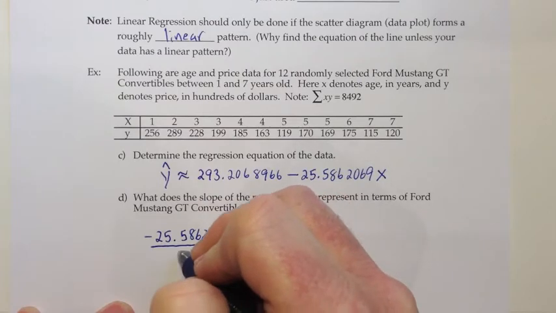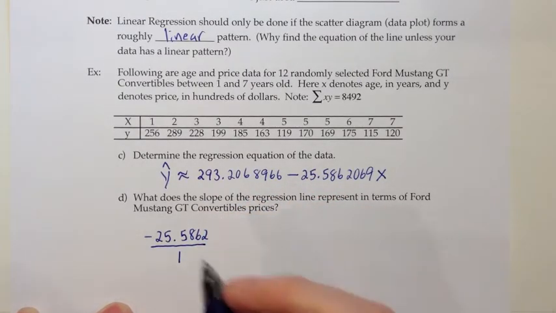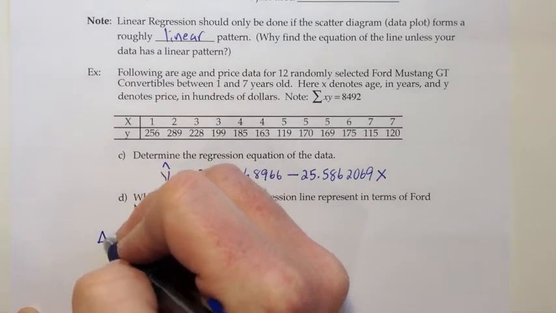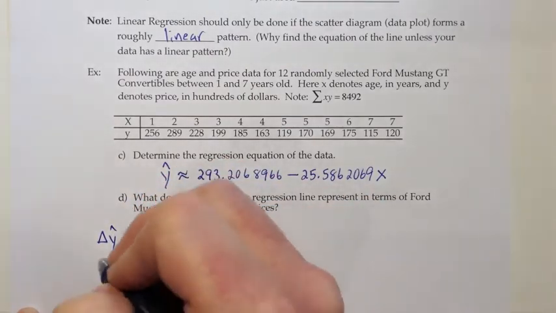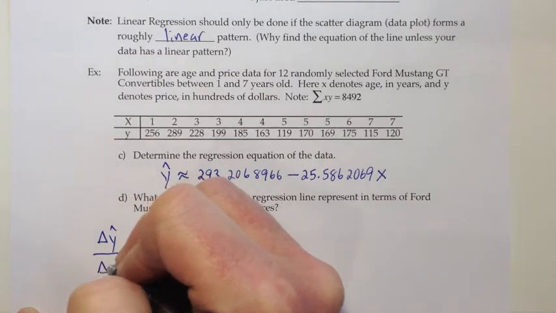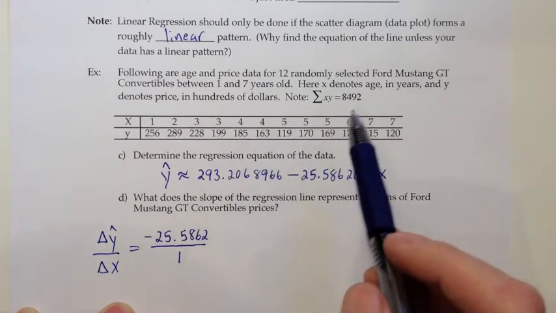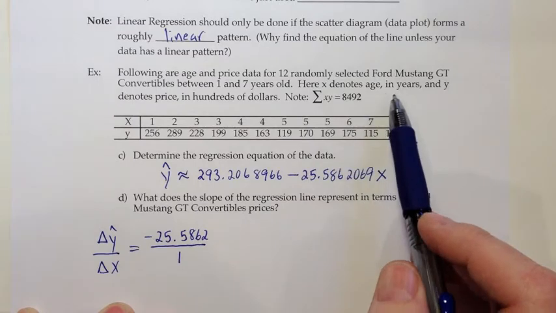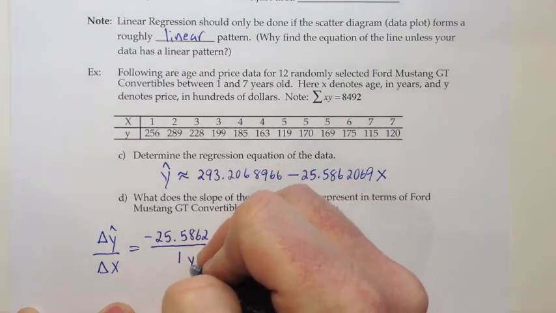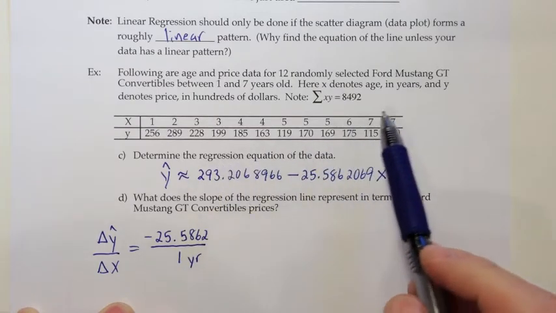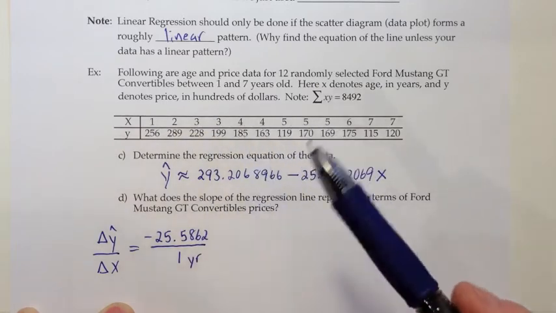And I always want to think of the slope as a fraction, so I'll put that over 1. And then I want to think of that as a change in y over change in x, only in this case our output's not y, it's y hat. So change in y hat over change in x. And then I want to put the units on. The denominator is change in x, and if we went back and looked at the problem, x is the age in years, so that would be 1 year. And the change in y hat, the y hat will always have the same units as the y, and the y value was the price in hundreds of dollars.